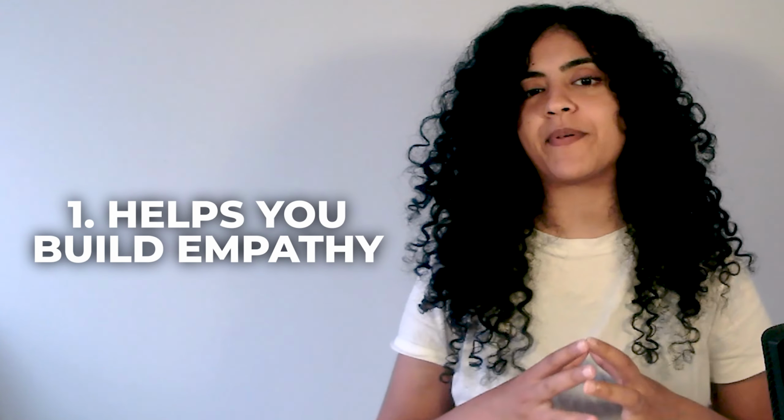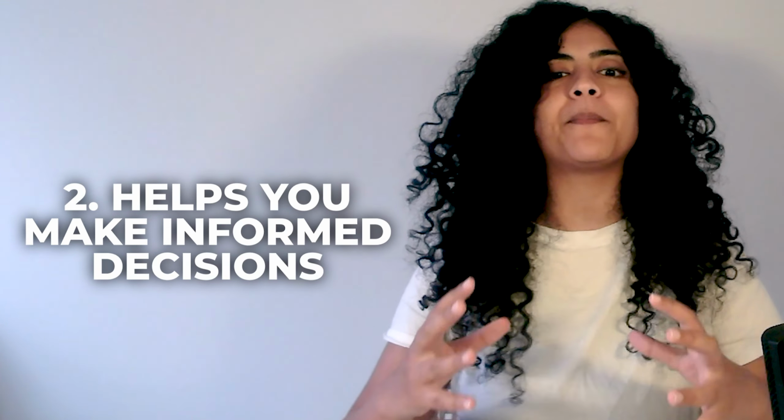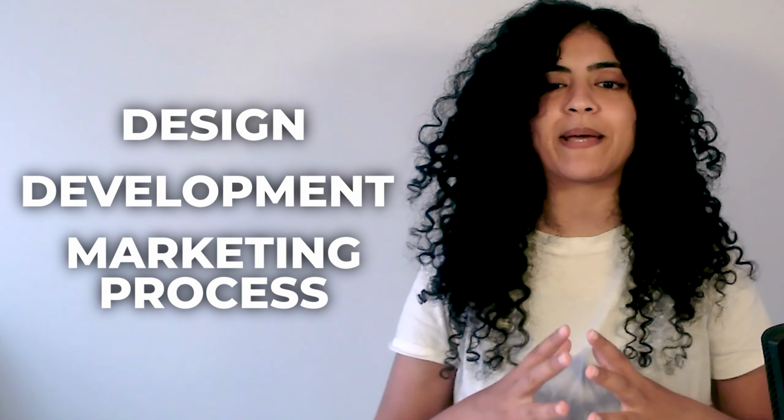There are so many benefits to creating a user persona. First of all, it helps you build empathy. It helps your team empathize with users and understand their needs, their desires, and potential problems too. It also helps you make informed decisions. It offers insights that can guide the design, the development, and the marketing process too.